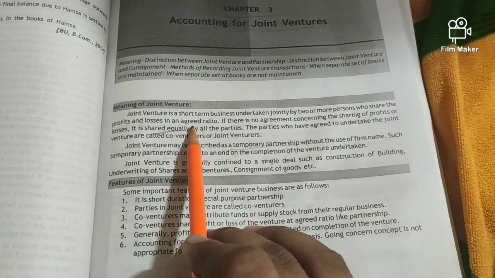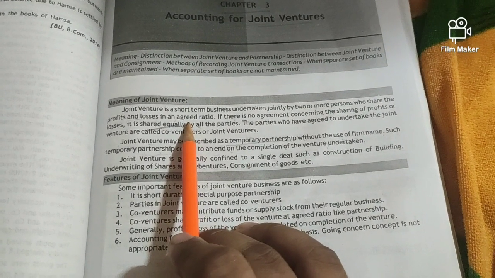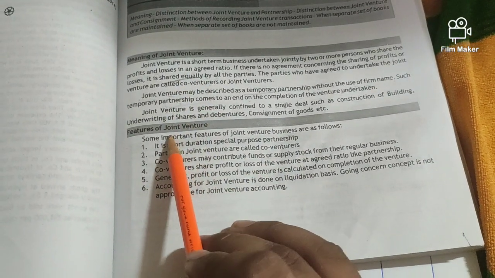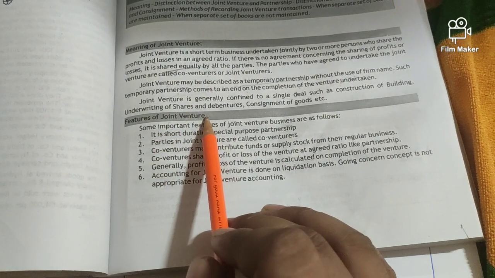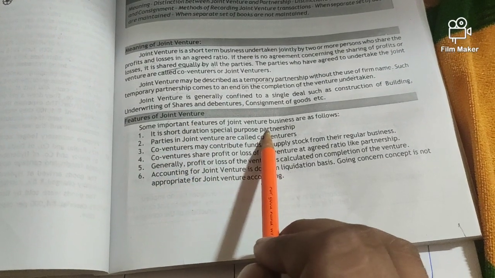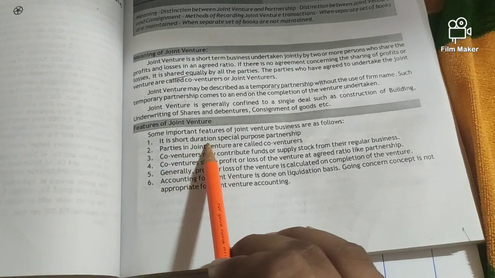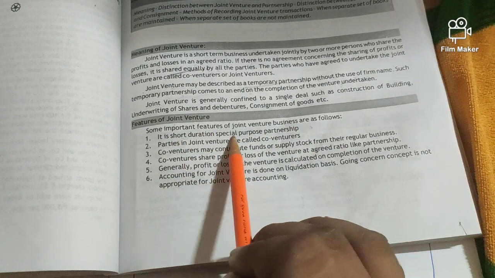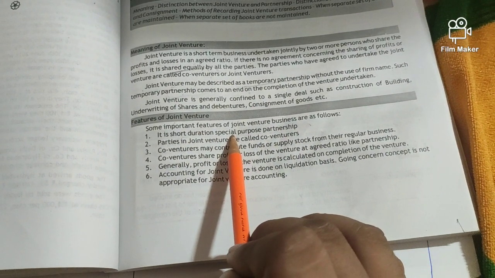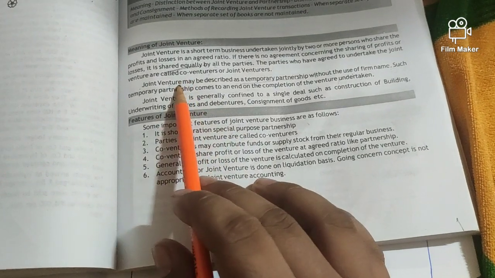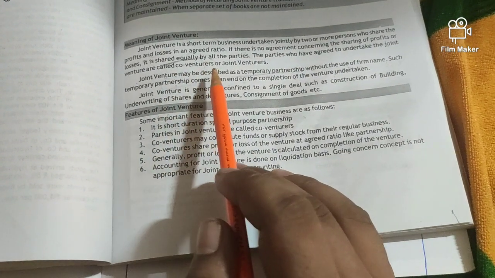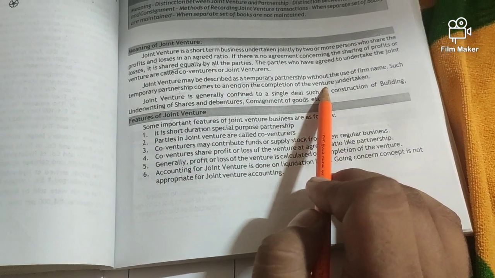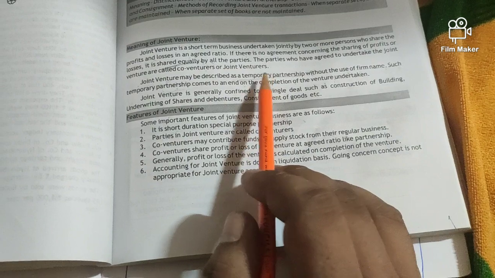They might ask a 2 marks question. You got the point? It is like a temporary partnership business. And next, let us see some of the features of joint venture. Some of the most important features are that it is a short duration special purpose partnership. Joint venture is of short duration because the sharing is only in the ratios the partners agreed, only till the venture gets established. After that we may change it.